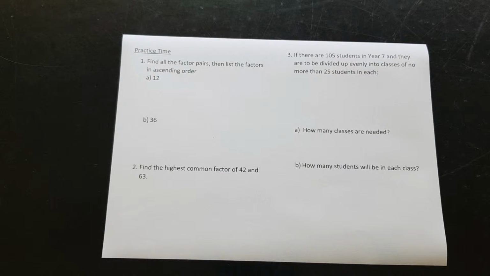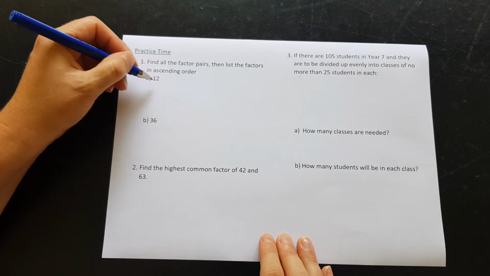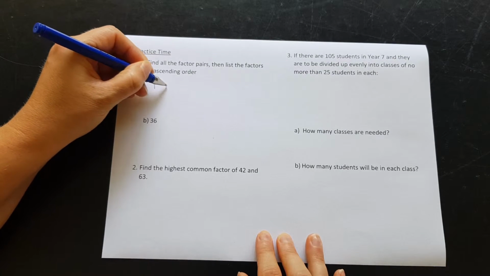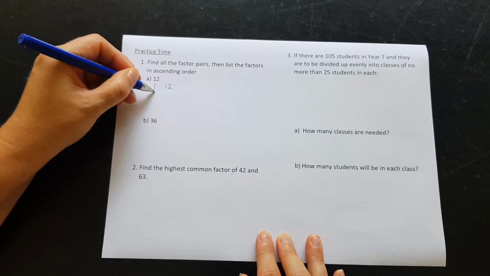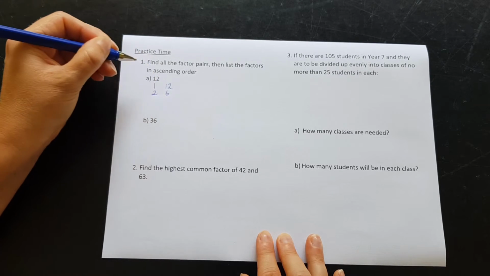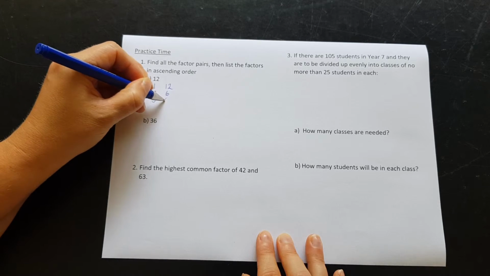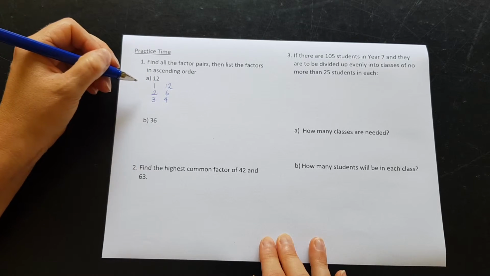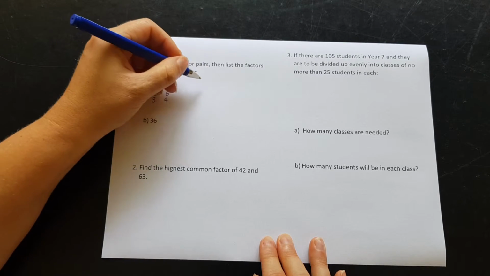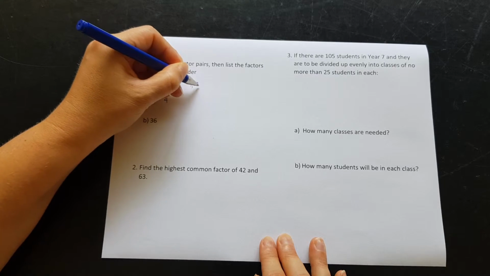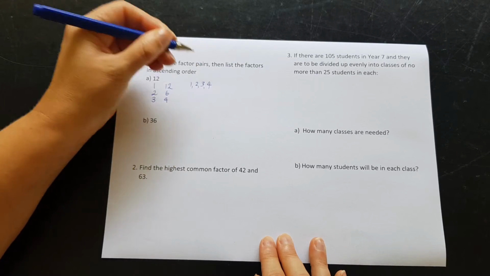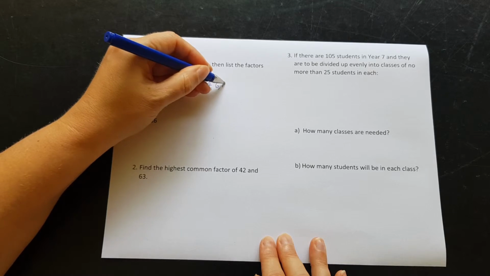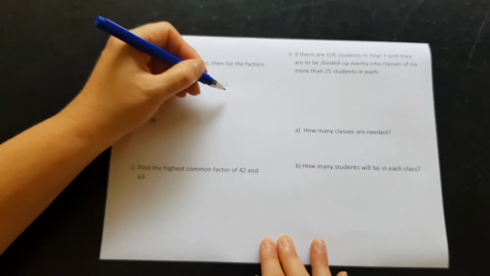All right, number 1, find all the factor pairs and then list the factors in ascending order. So factor pairs, 1 times 12, 2 times 6, 3 times 4 would be my factor pairs. So in ascending order would be 1, 2, 3, 4, 6, and 12 would be my answer.